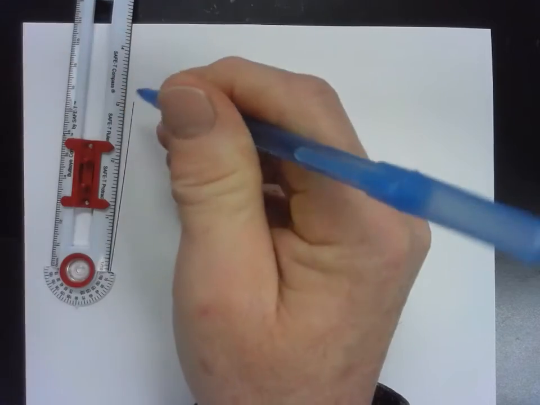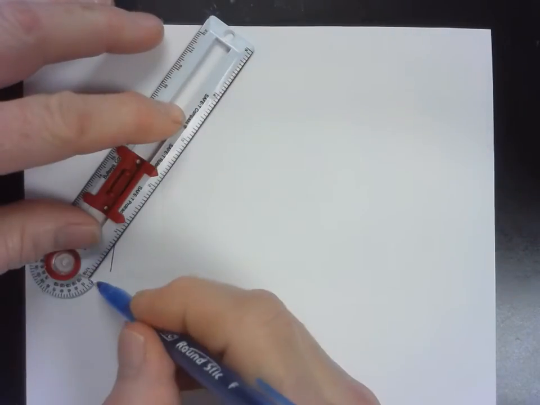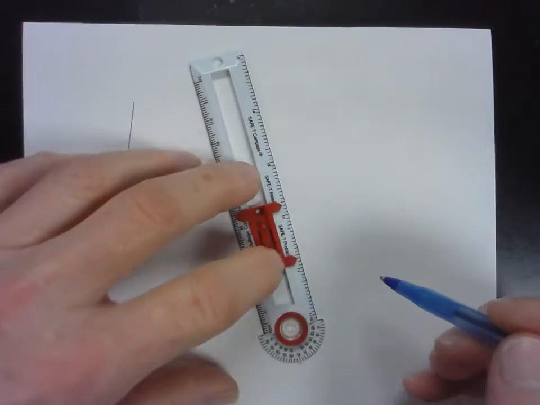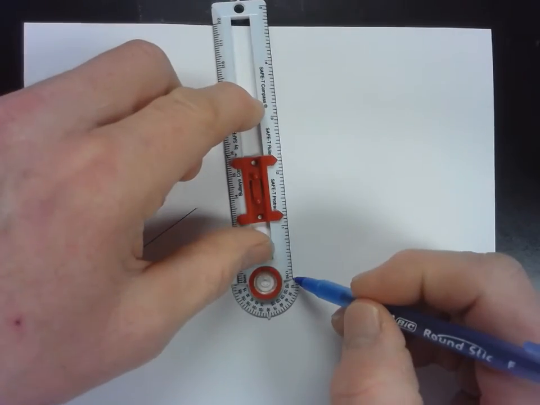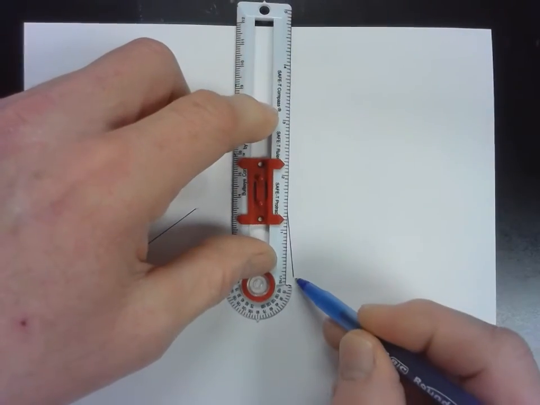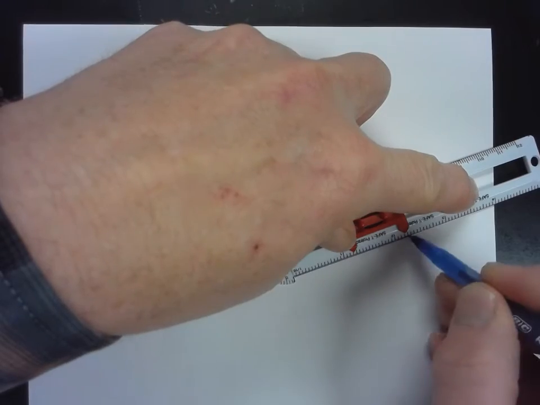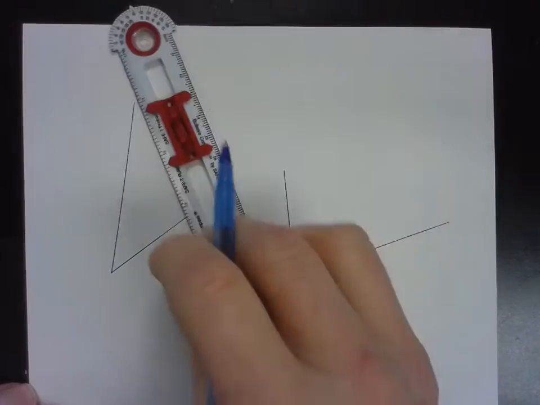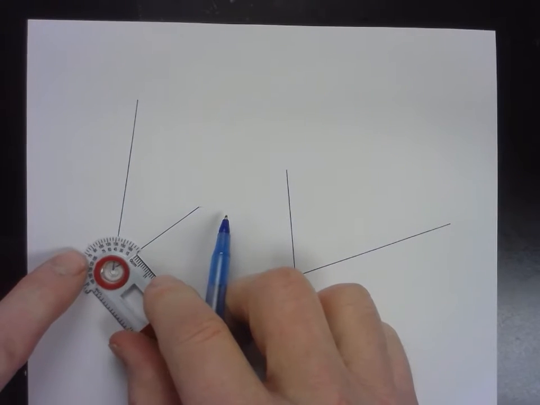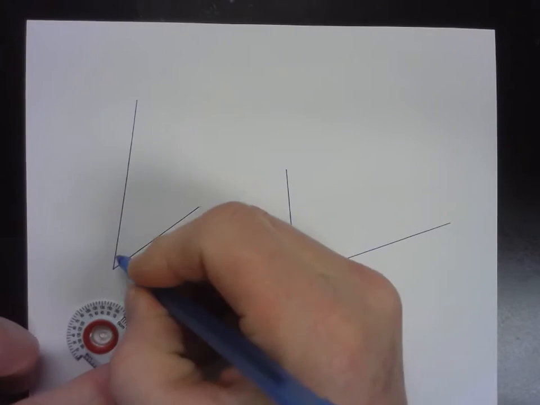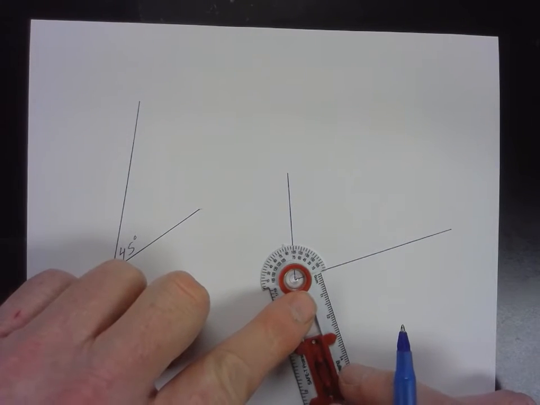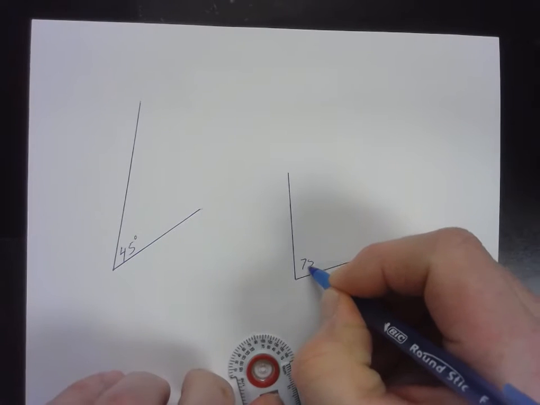So, for example, that one right there is 3 inches. This one right here is 2 inches. And I'll come over here and we'll do this again. So I've got 2 inches here, 3 inches there. Okay, so this angle right here, it's 45 degrees. This angle right here, 75 degrees.